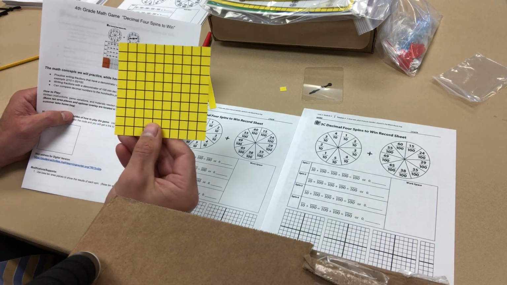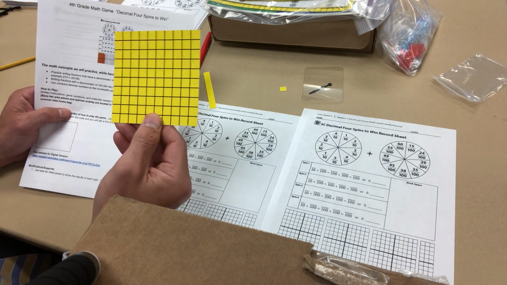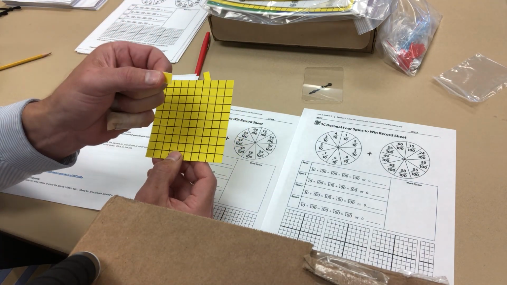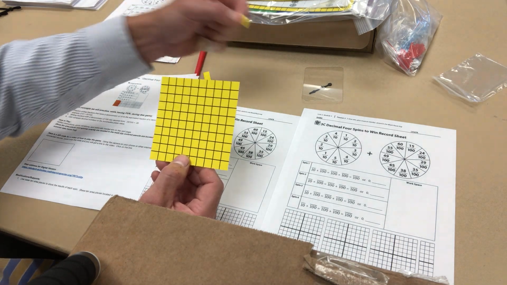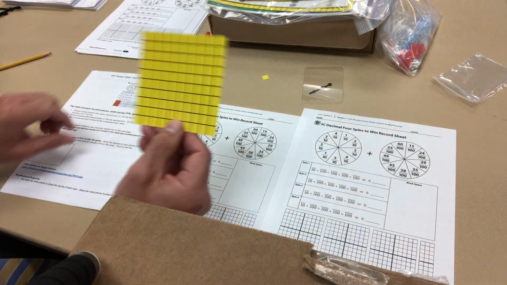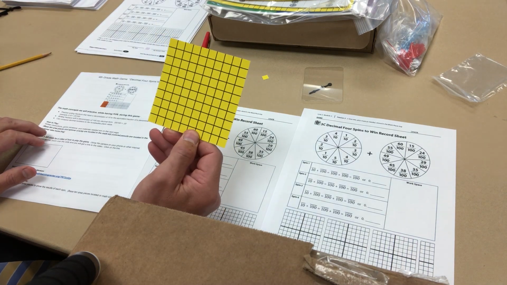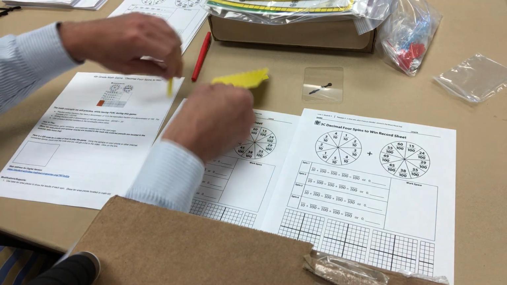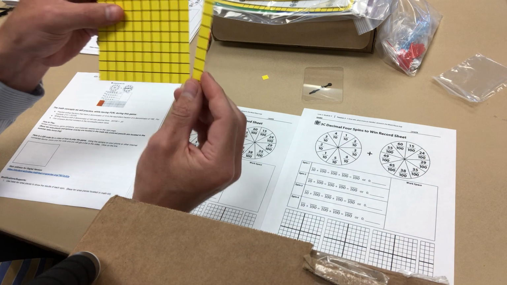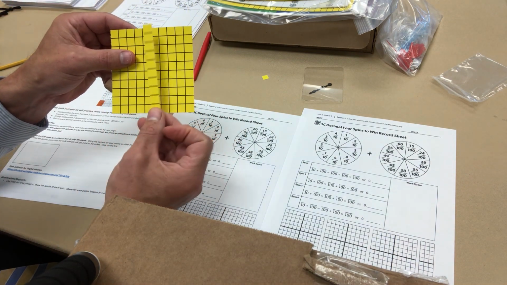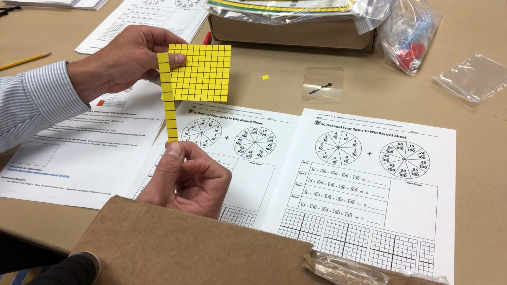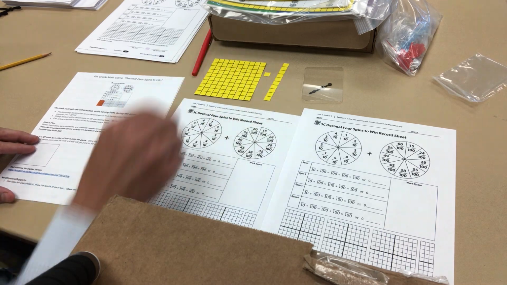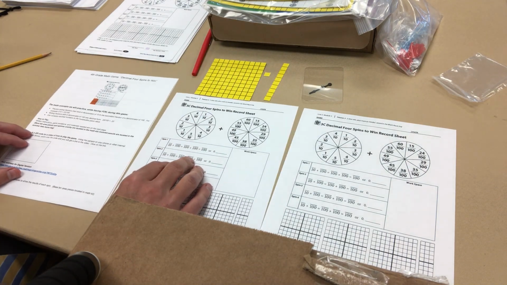We know that this is a representative of 100, so each little cube would be 1/100, or 0.01. Since it's made up of 100 of those 0.01s, this would equal 1 whole. And the 1 whole is made up of 10 strips, so each strip can be worth 1/10, or 0.1. Again, those are just there for your support when adding the decimals.